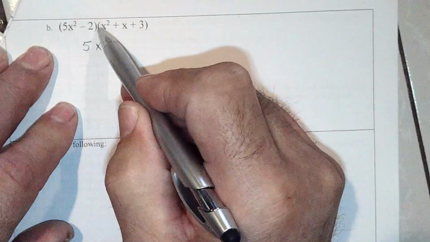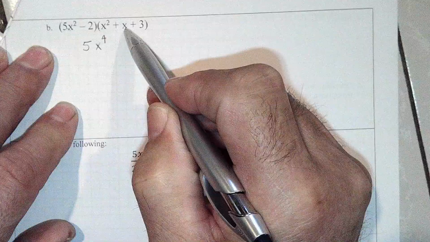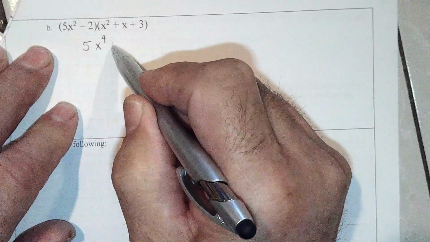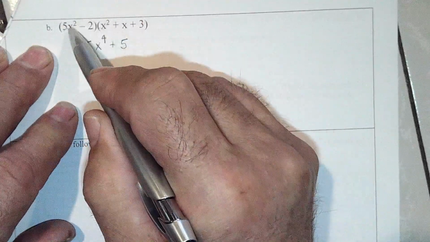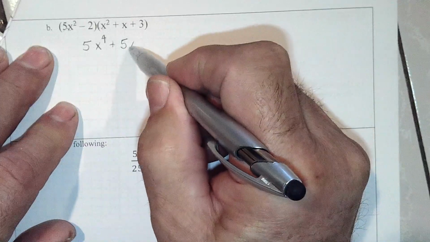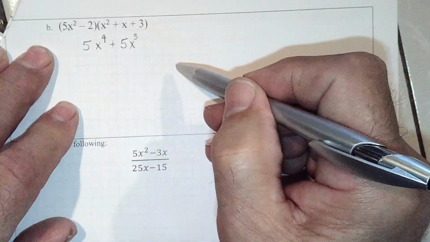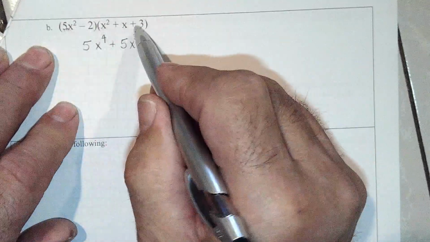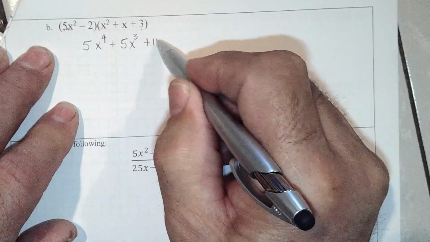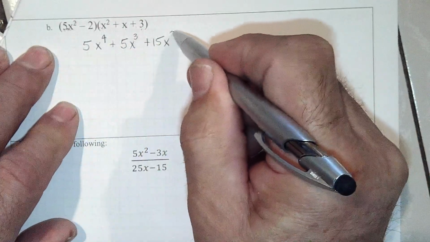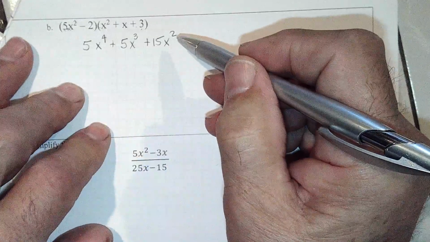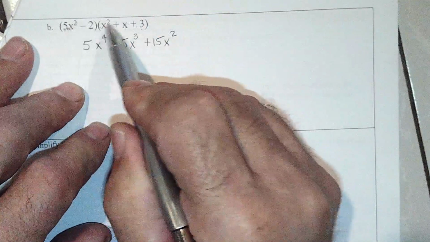So I took this times this one. Now I got to take it times that one. 1 times 5 is 5. X squared times x is x to the third. Then we got to take the 5x squared times the 3. 5 times 3 is 15, and x squared times no more x's is x squared. So we've taken the 5x squared times all three of those.